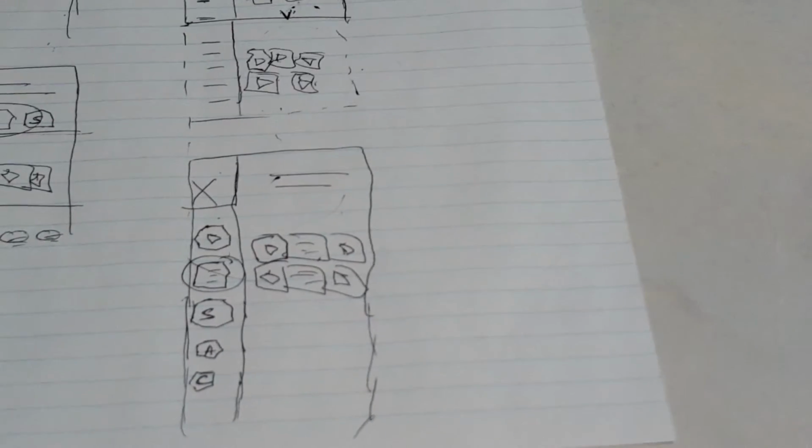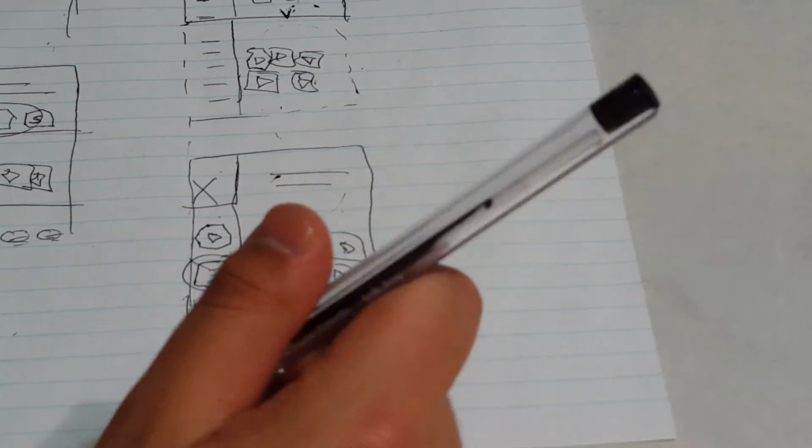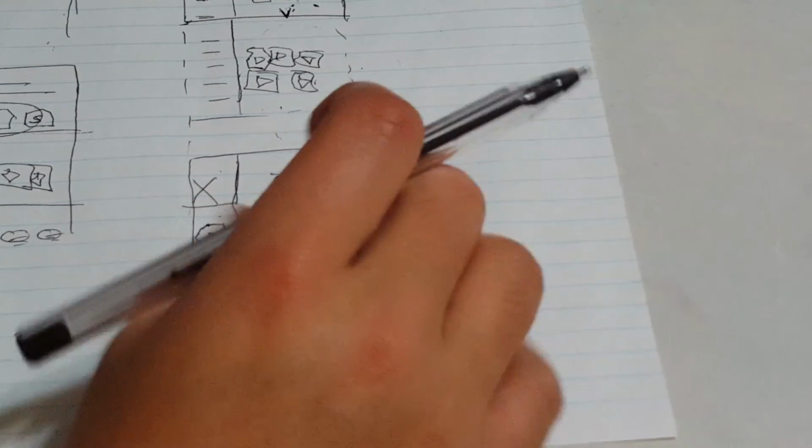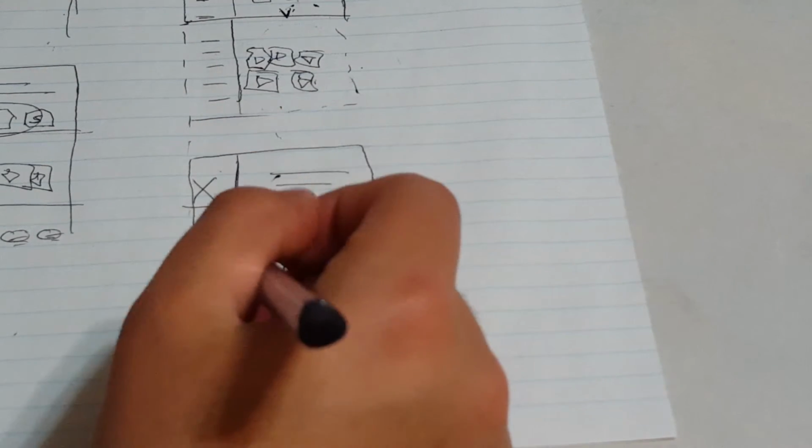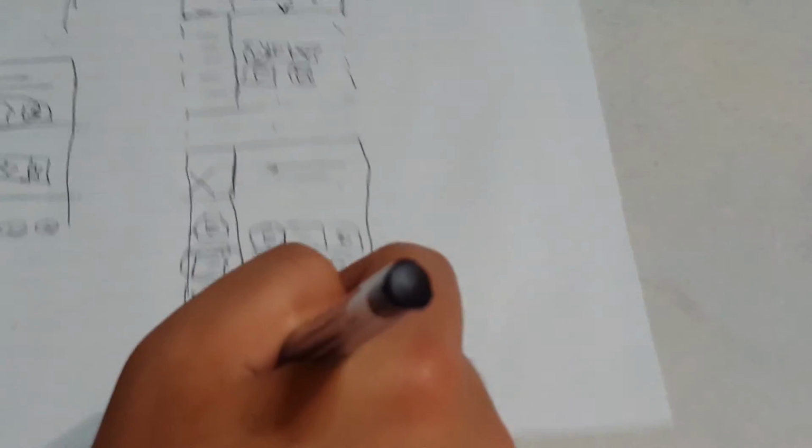And then we click on this, so let's say we click on the news button, so the news will be highlighted, and it will slide down. So let's just continue it up here.